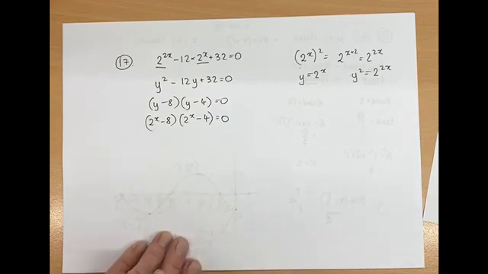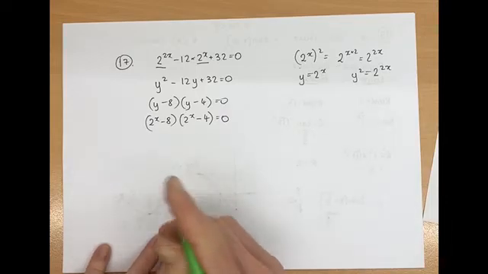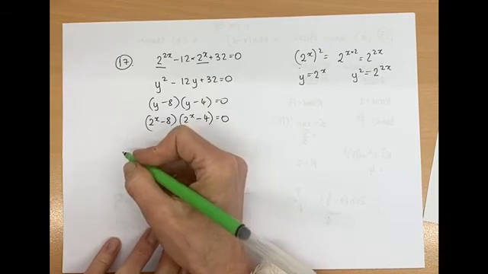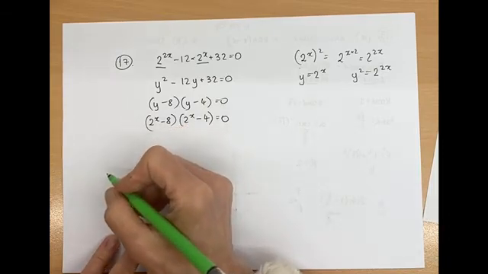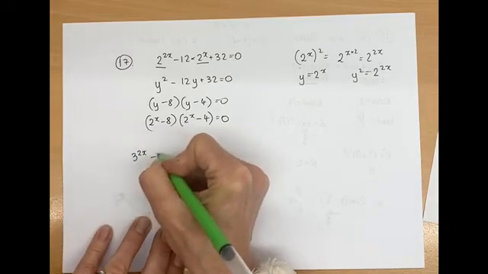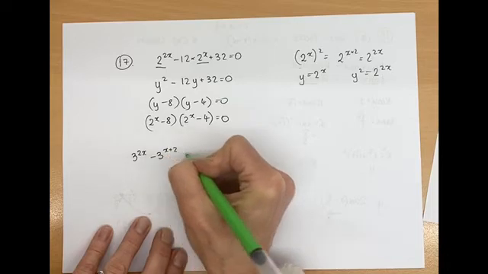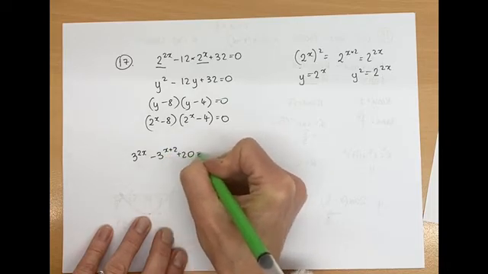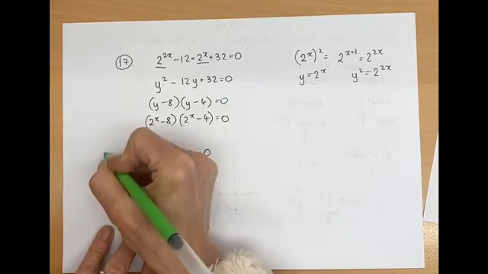Okay, let's just do one more interesting question. It's the one where you have something going on with like x plus 2 in the power or something similar. So let's do the last question. So 3 to the power of 2x minus 3 to the power of x plus 2 plus 20 is equal to 0. So that's question 32.